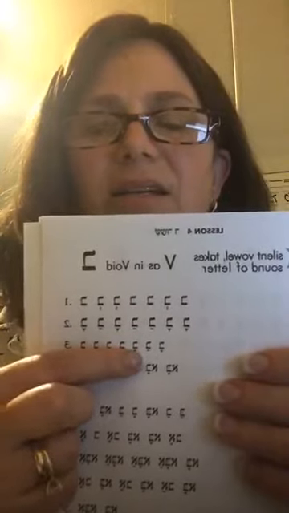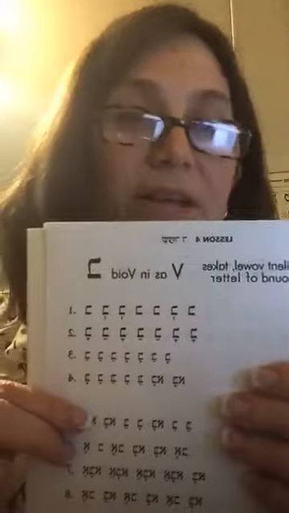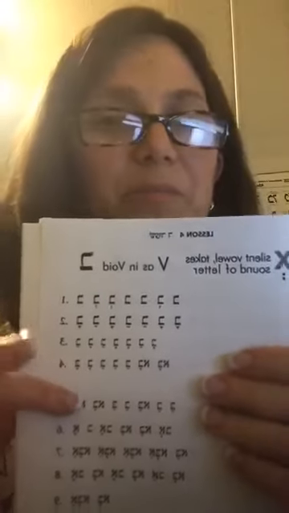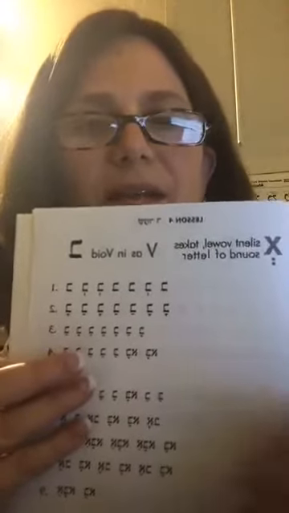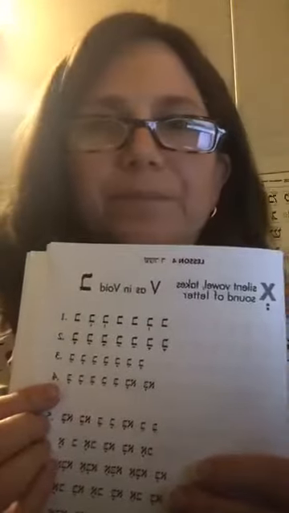In case you're wondering why I turn my head and look over there on occasion, I have this book open on the screen so that I can see it forwards and actually see it, because right now I'm pointing at something that's beyond my line of sight. All right, line number 4.